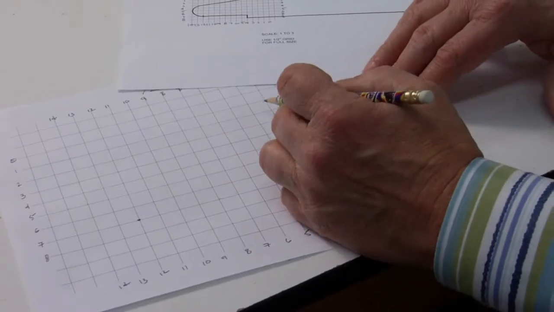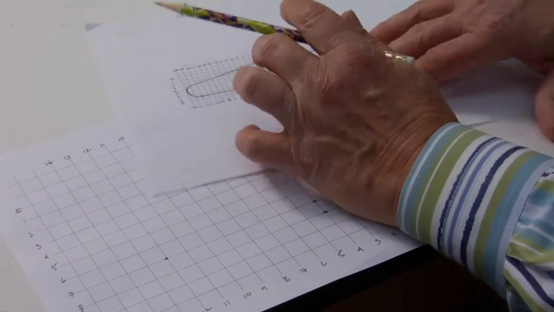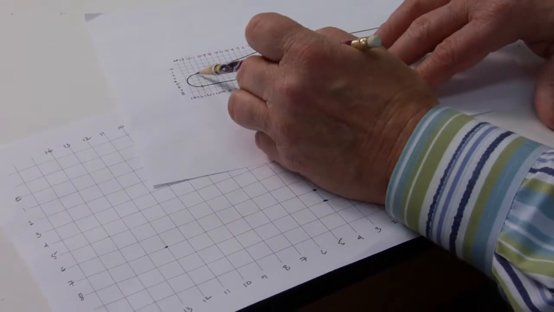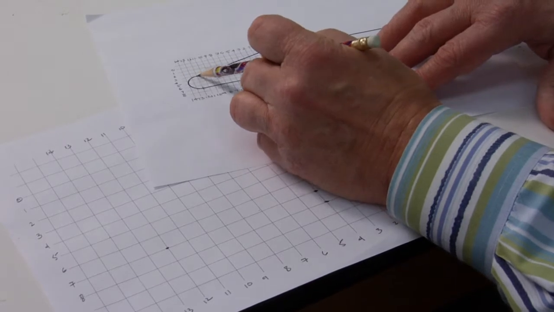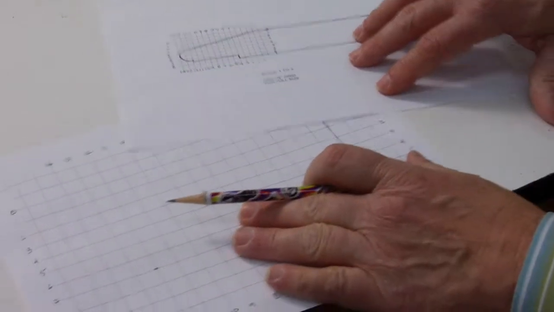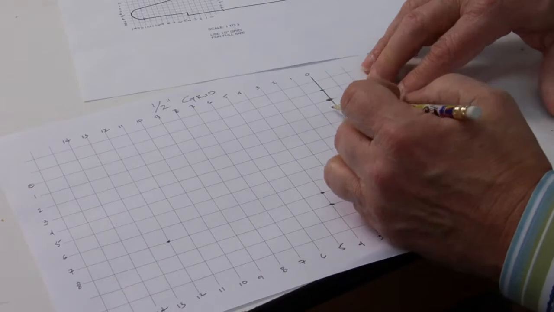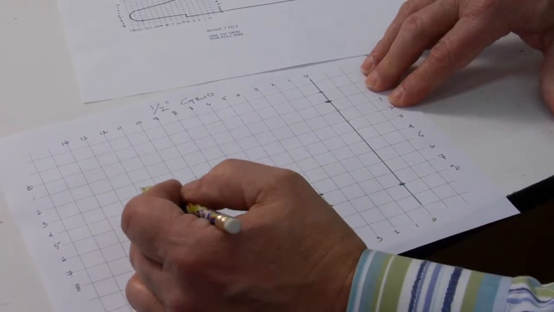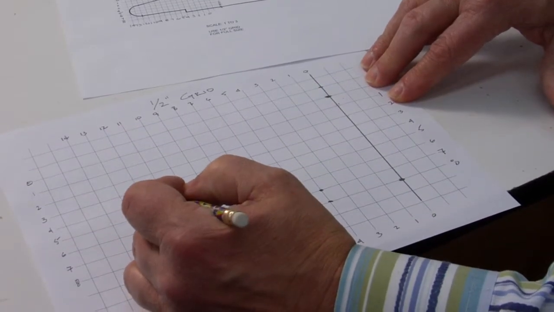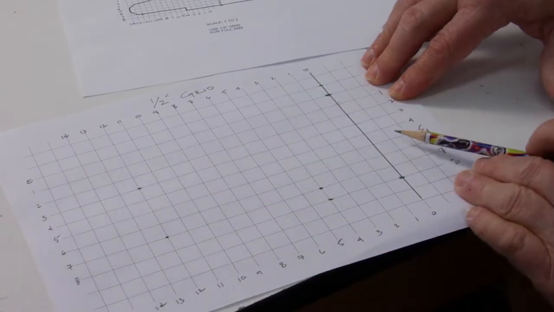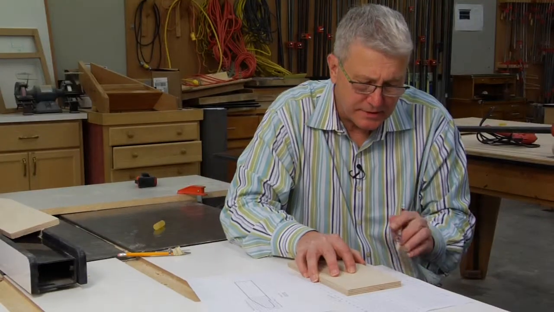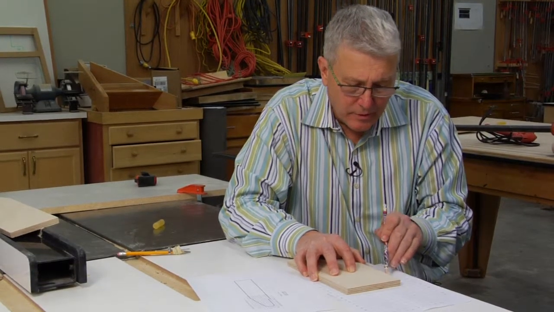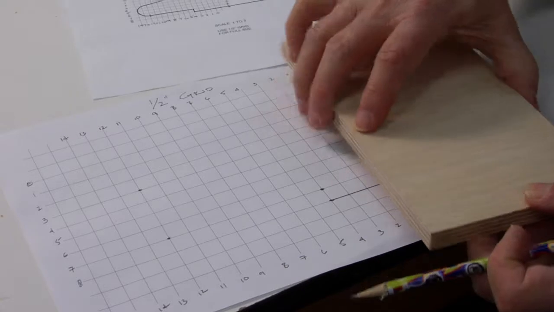All right. Now, if I look at the angled piece, it intersects 12 and 3 right there. So I'm going to find that on my full scale grid. I'm going to come over 12 and come down to 3. So let me draw this out now, so hopefully it'll make a little bit more sense. It should look like what we want it to look like.